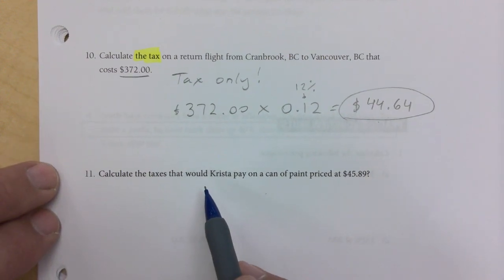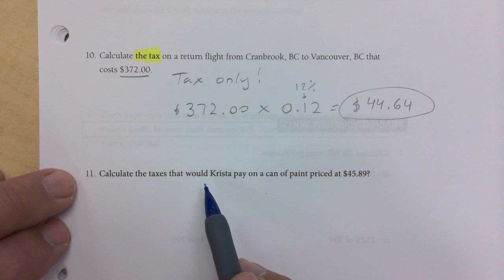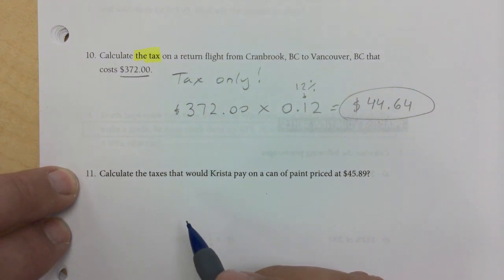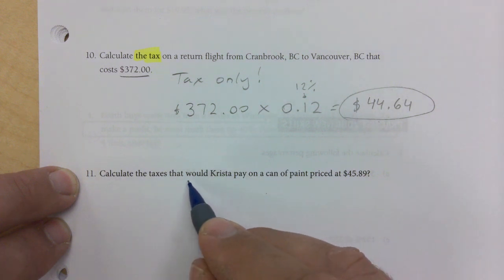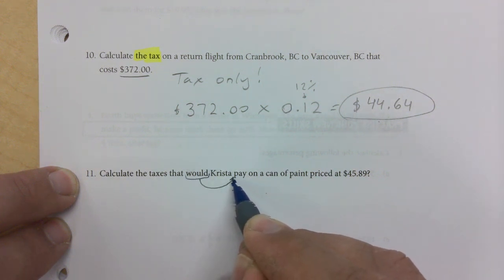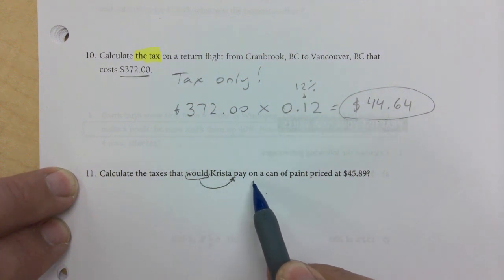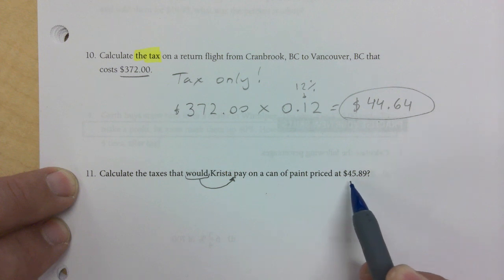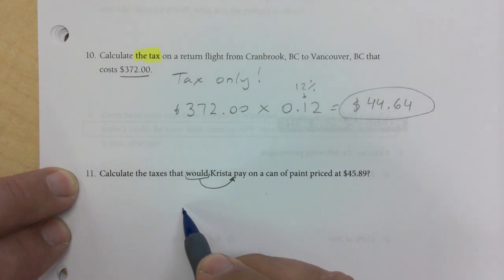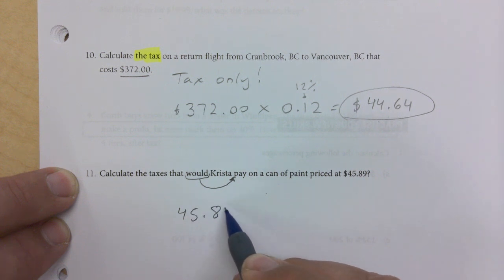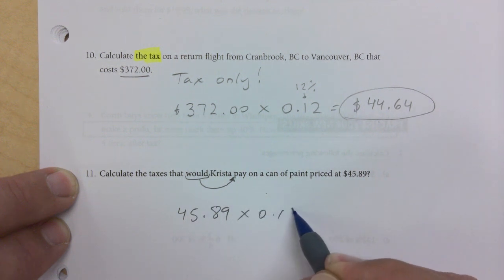Calculate the taxes that Krista would pay on a can of paint priced at $45.89. So taxes only. So it's $45.89 times 0.12.